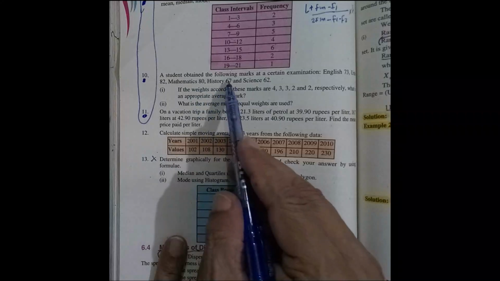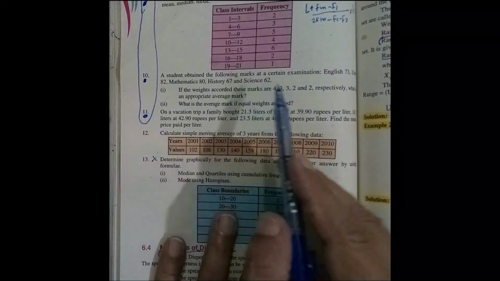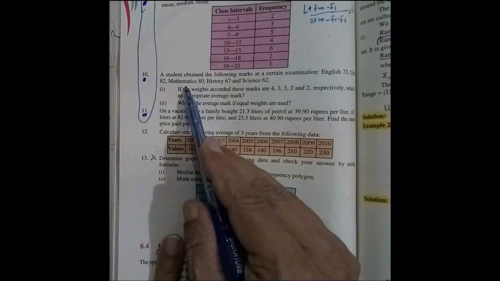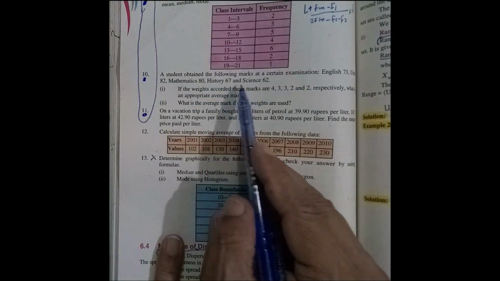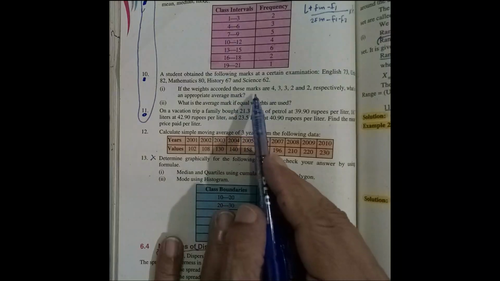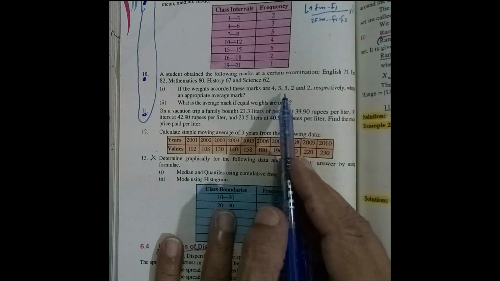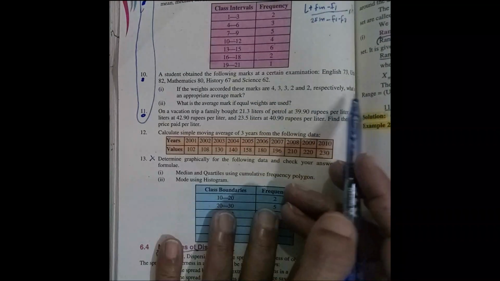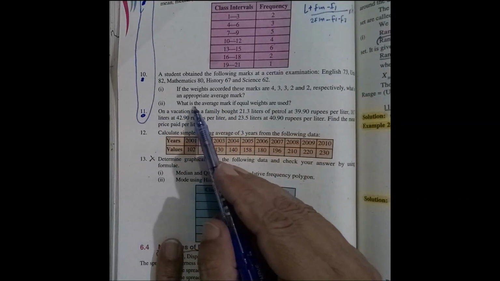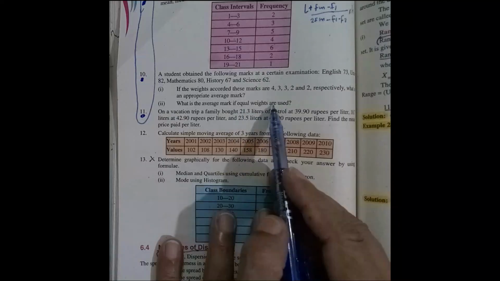A student obtained the following marks in a certain examination: English 73, Urdu 82, Mathematics 80, History 67, and Science 62. The first part is, if the weights recorded for these marks are 4, 3, 3, 2, and 2 respectively, what is an appropriate average mark? And the second is, what is the average mark if equal weights are used?